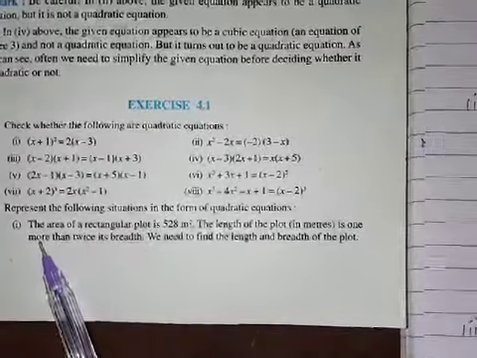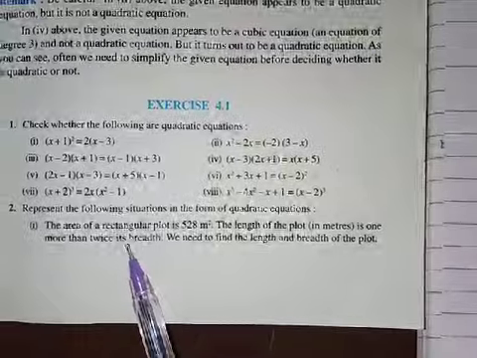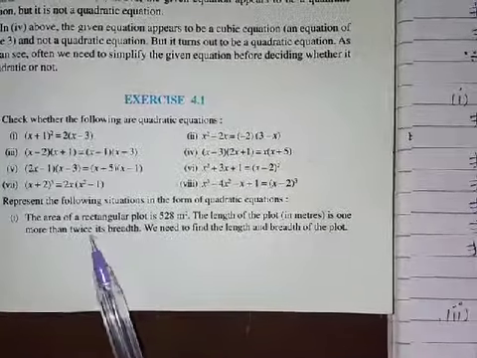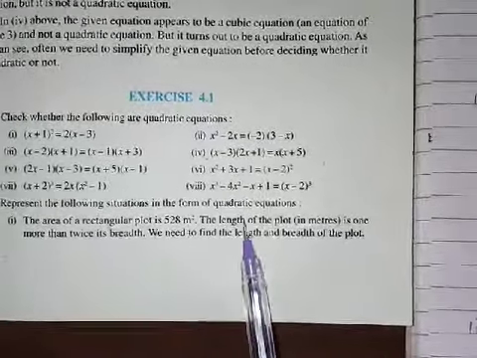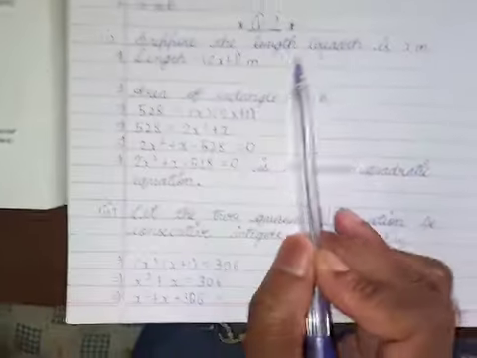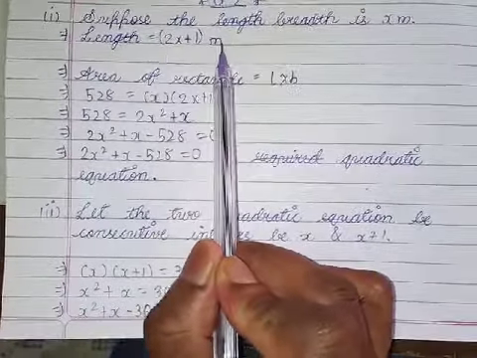1 more means 2x plus 1, which will be equal to the length. So suppose the breadth is x, then the length will become twice of x plus 1 more, means plus 1. So the length will become 2x plus 1. Here, suppose the breadth is x meter, so the length will become 2x plus 1 meter.